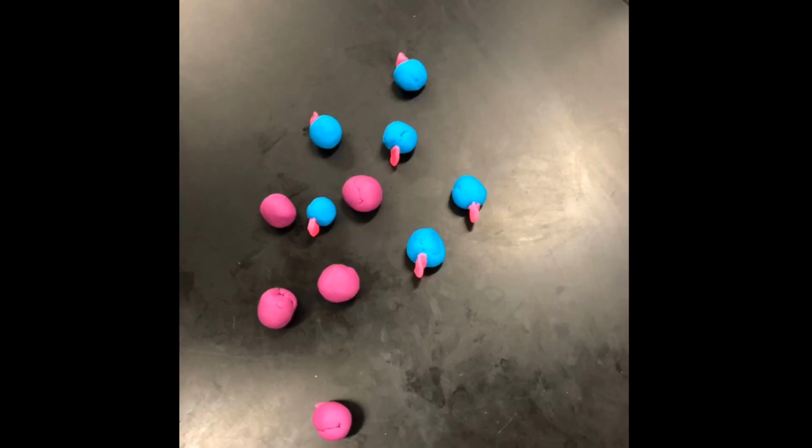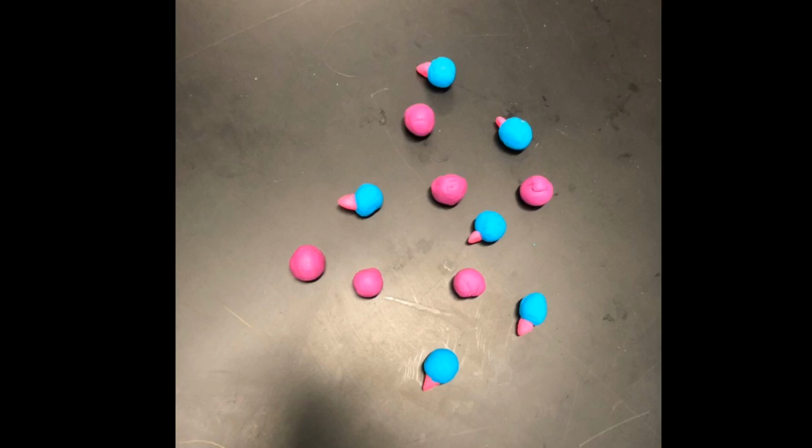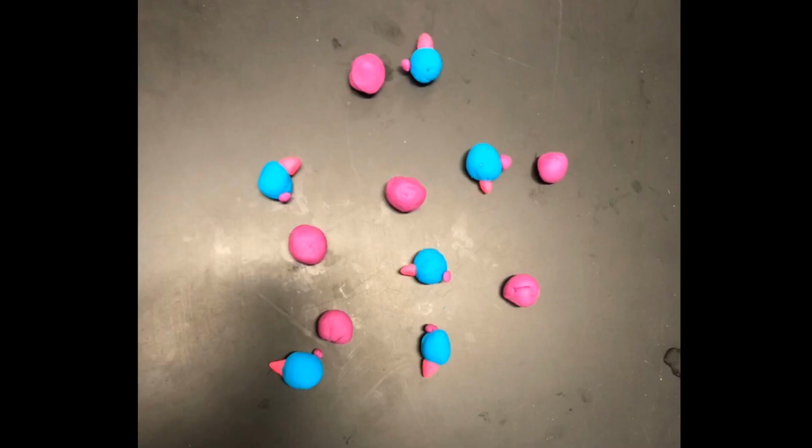An important thing to remember is that it takes 3 cycles to create one G3P, and it takes 2 G3Ps to create one glucose molecule.